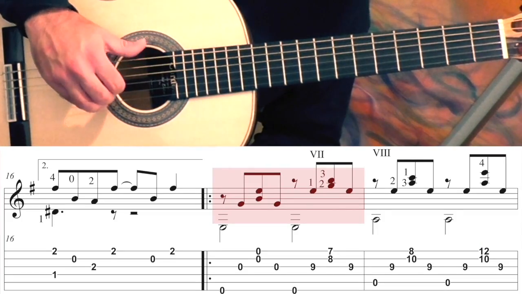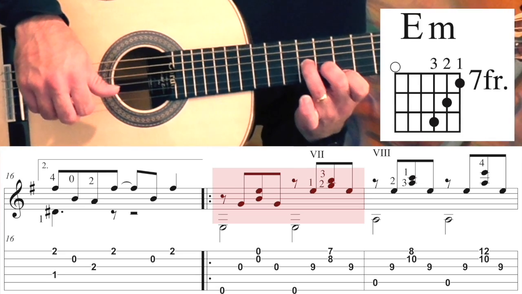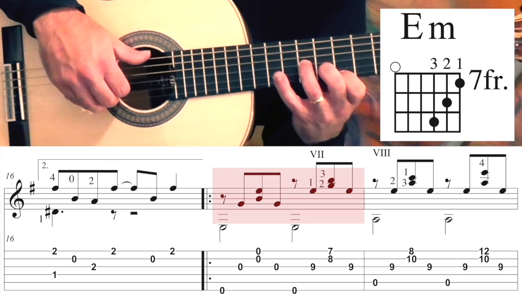So it starts off all open. And then we have this. This is an E minor chord. Here's the full E minor. We're just using this much. So then it's.